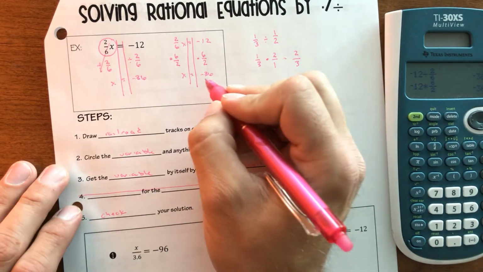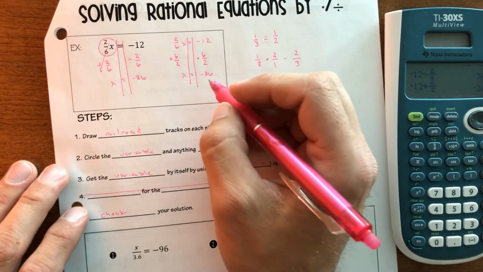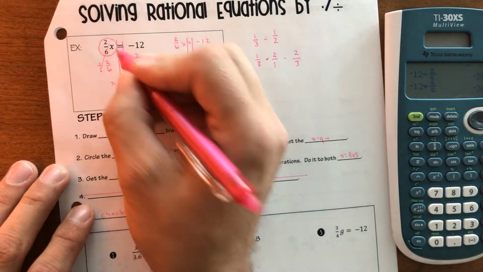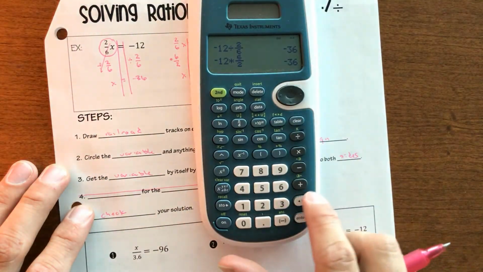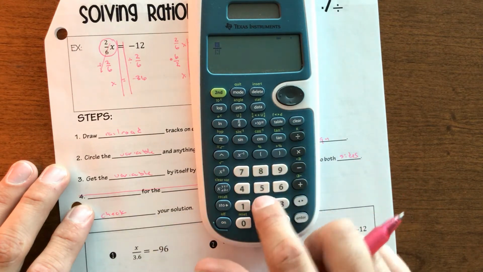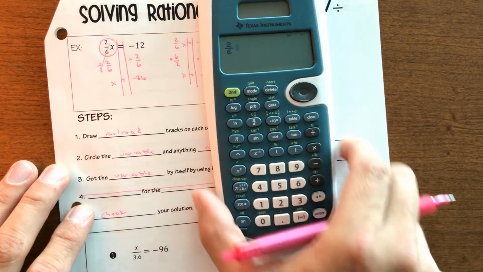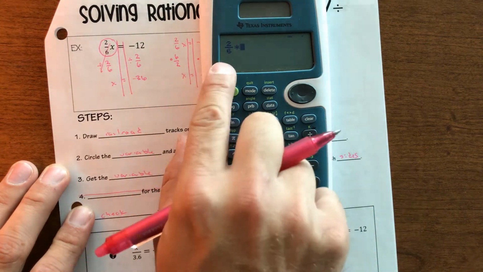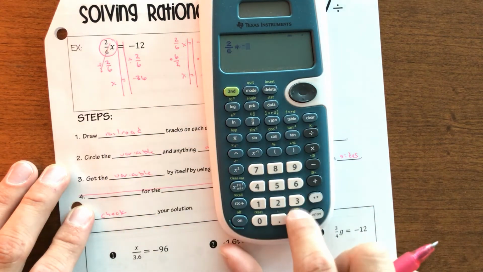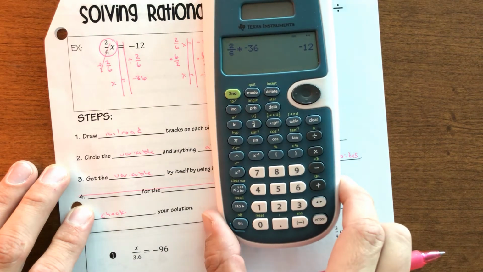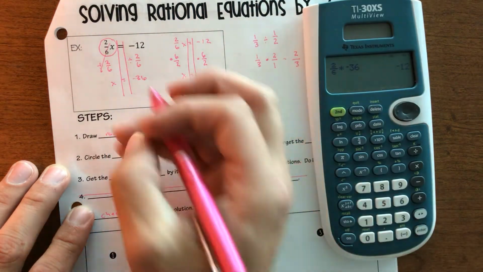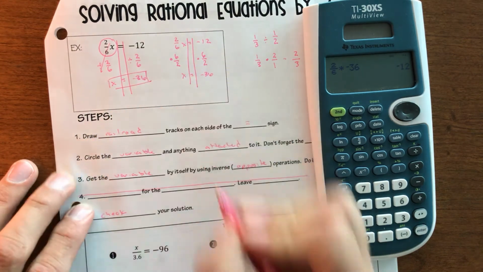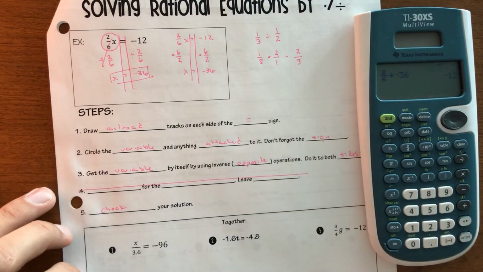We're talking like we're done, like we're finished. Yes, we know it's negative 36, but let's plug that back into this first equation. Just to save us some time on the video, I'm going to plug that right into my calculator. 26 times x, and I think x is negative 36. So I plug that in and I get negative 12, which is what I wanted. So I'm pretty confident in that answer, and let's just move on.